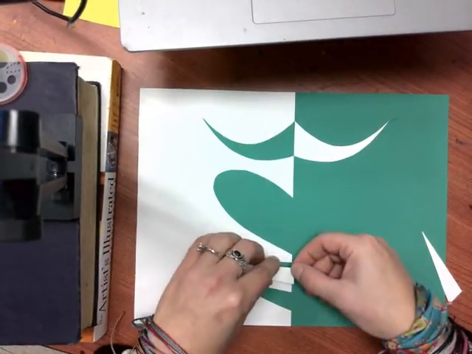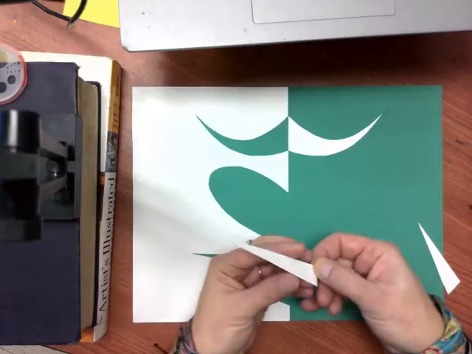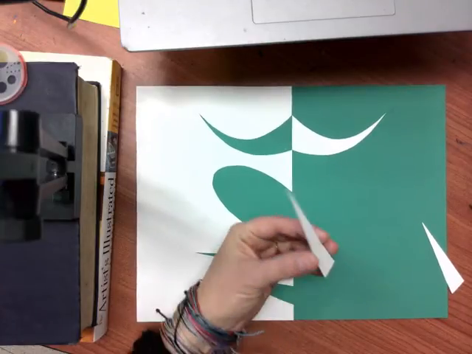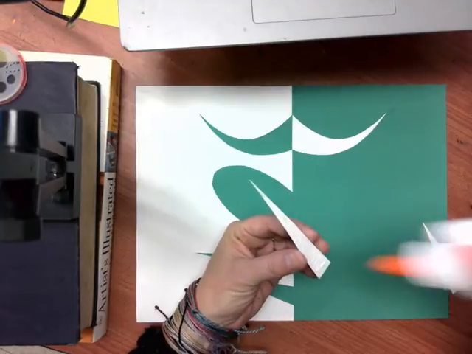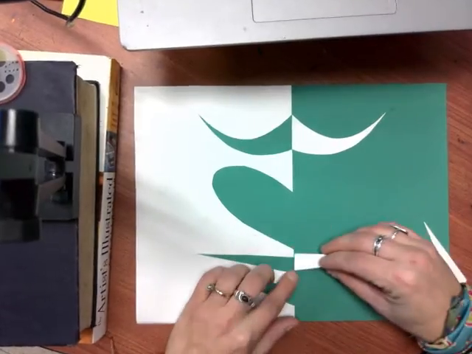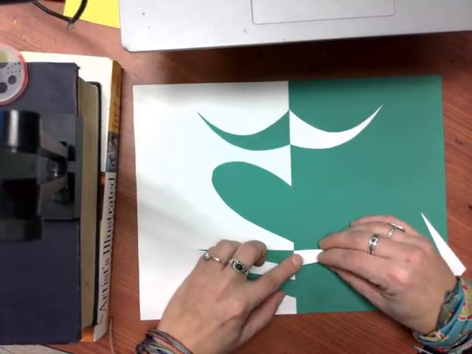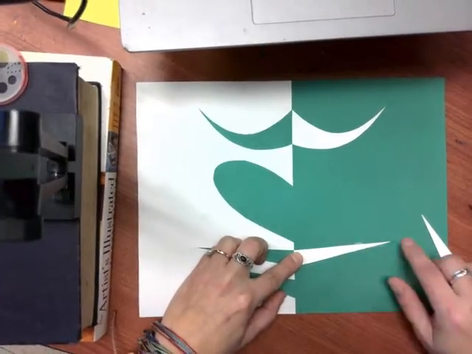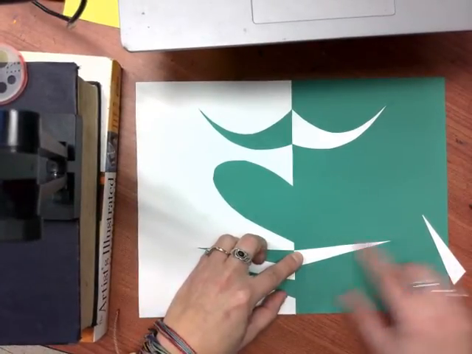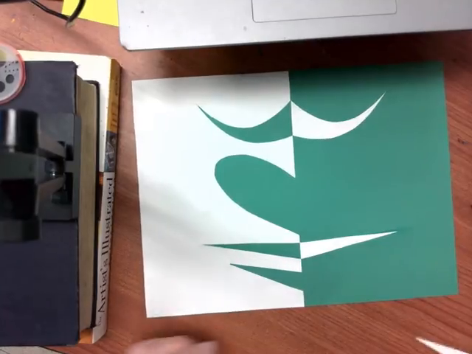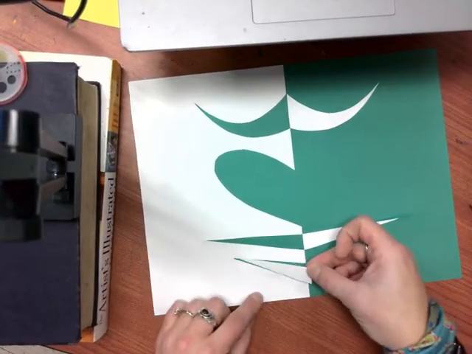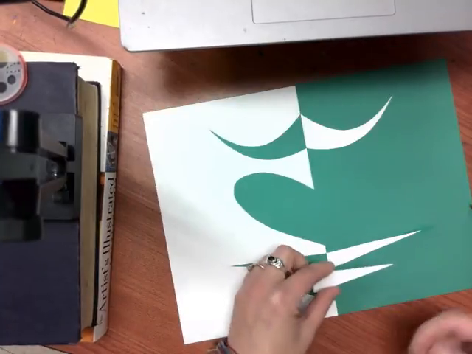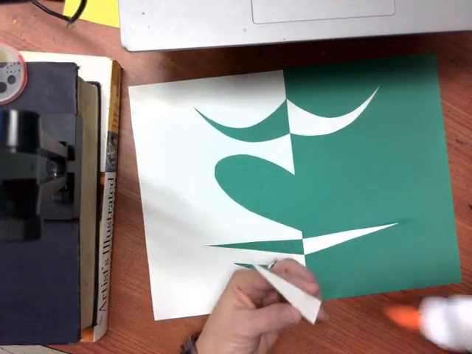Sometimes with these, with just the little abstract shapes, it's fun because you never know what kind of picture you might end up with. Sometimes they end up looking like something. Sometimes not, but they always create a unique design. If glue does come out of the edge, just wipe it off. It'll be alright. Triangles can be tricky. You got to make sure you line them up correctly before you flip them over and glue them down.